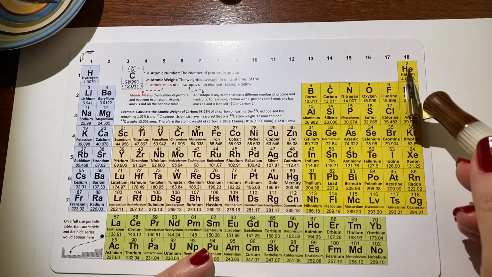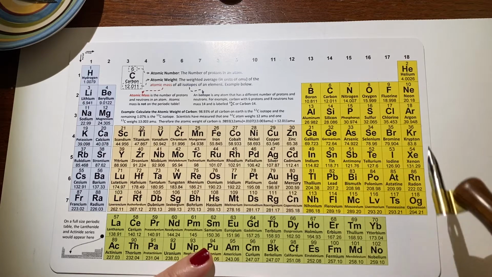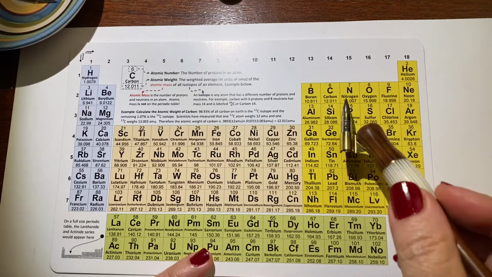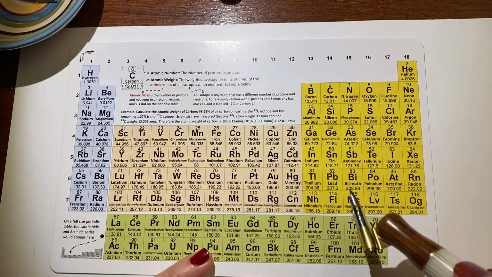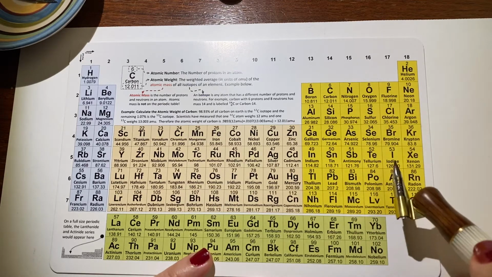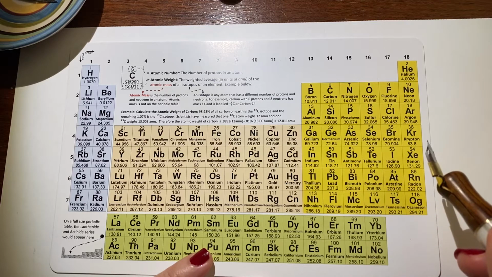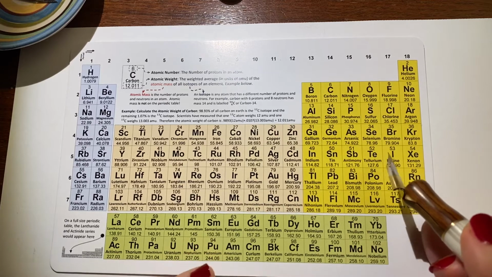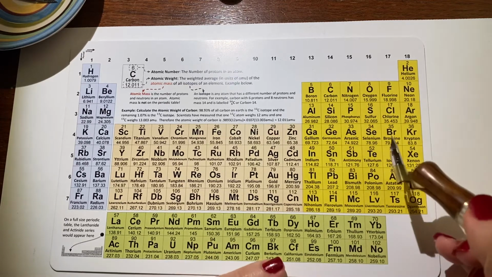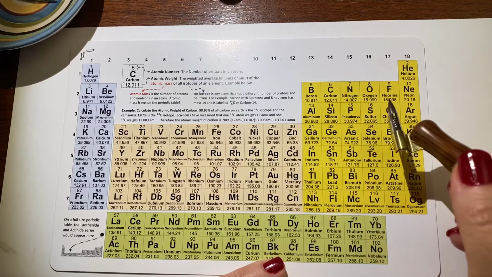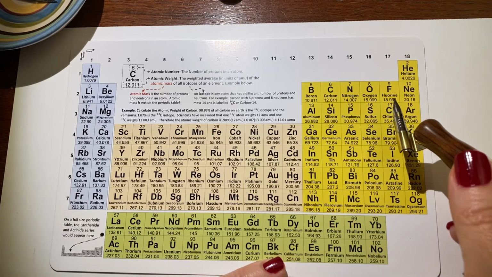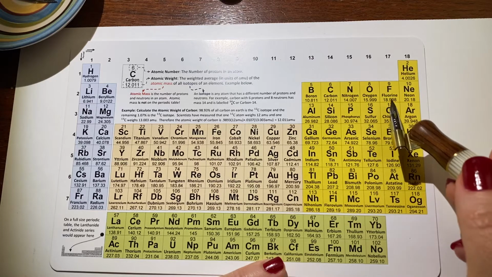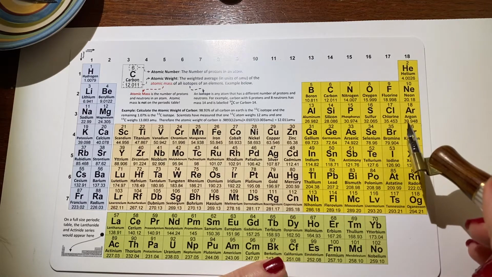So, how about the columns? Why are they stacked in this way? And that has to do with the reactivity. And the reactivity is related to the number of electrons that there are in the outermost shell of the atom.